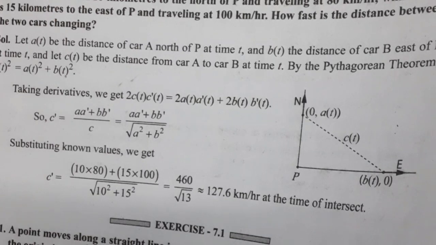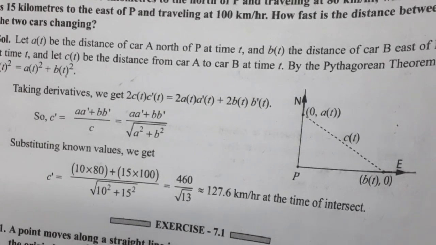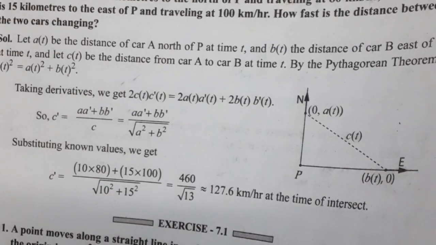Good morning students. Today in class I am going to start Chapter 7, Exercise 7.1. What is the first question? The chapter is on differential calculus. I already taught the remaining ones, 2, 3, 4, 5, in the classroom itself. Now I am going to start Exercise 7.1 only.